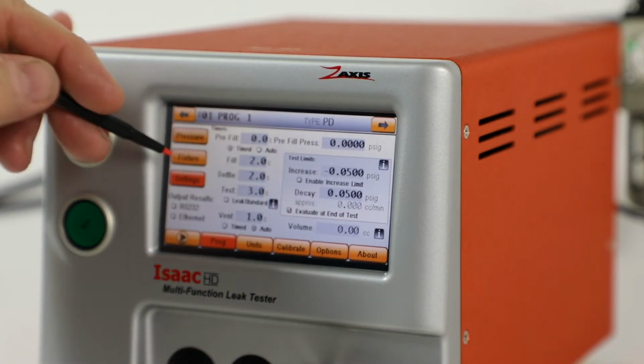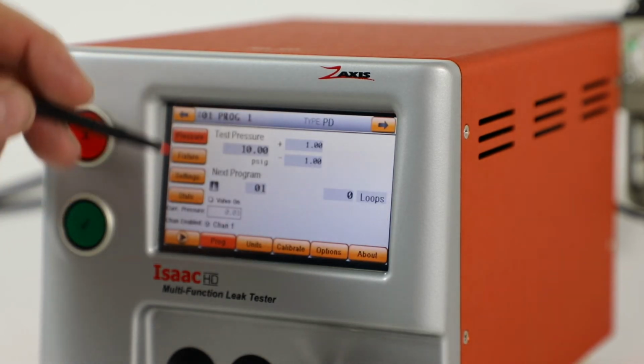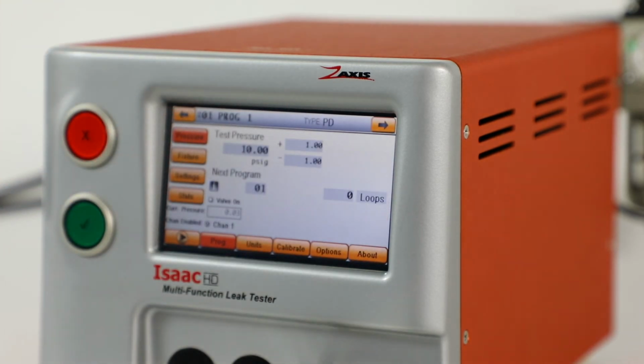So let's go ahead and go back to the pressure screen. And one thing we need to do is physically set the regulator into place.